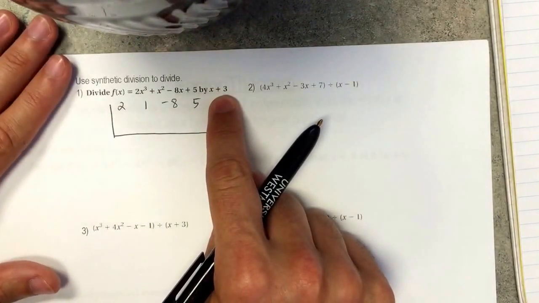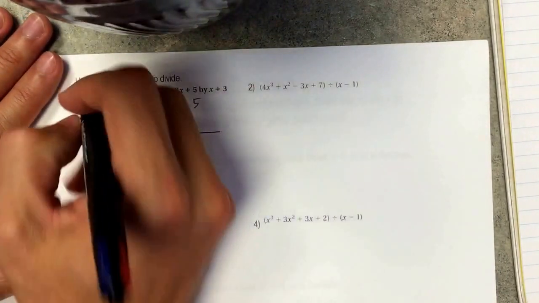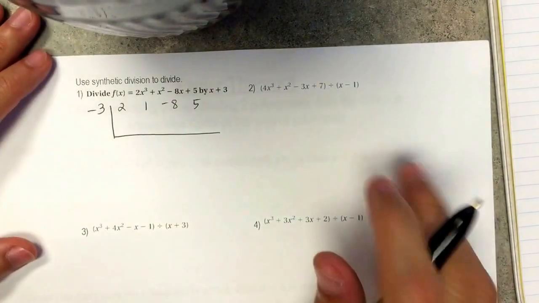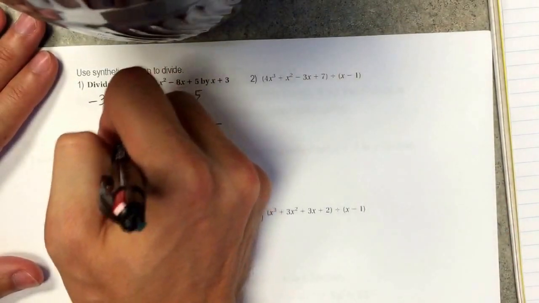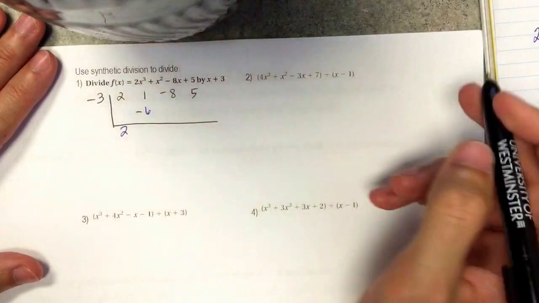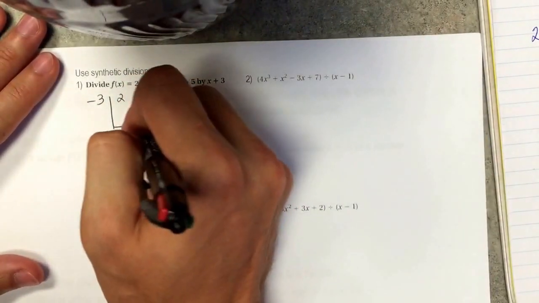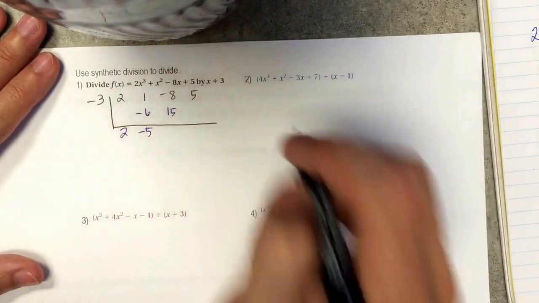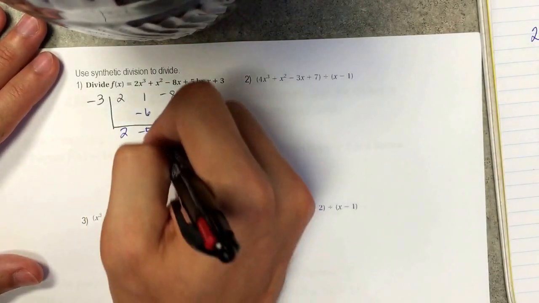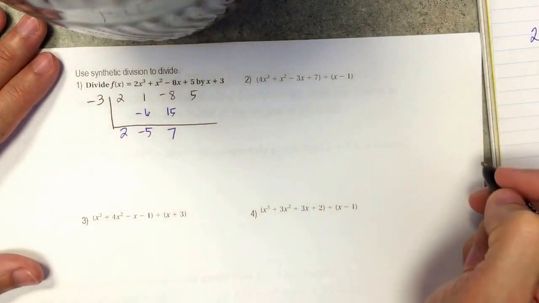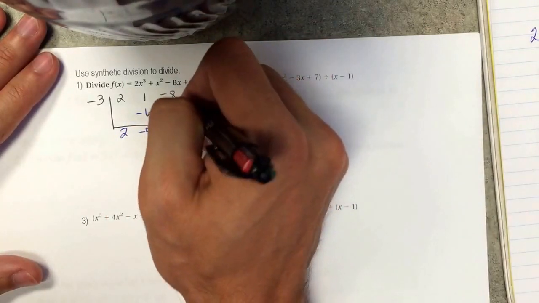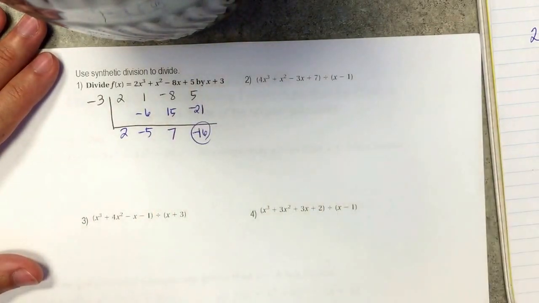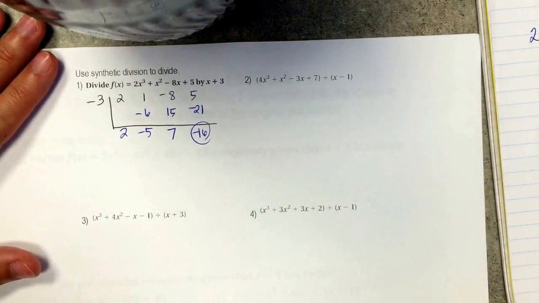This says x plus 3, which means that I'm going to use -3 outside the box. And we're going to drop and multiply. So we drop the 2, multiply, we get -6. Add, we get -5. Multiply, we get positive 15. Add, we get a positive 7. Multiply, we get -21. And add, we get -16. That number on the end being my remainder.